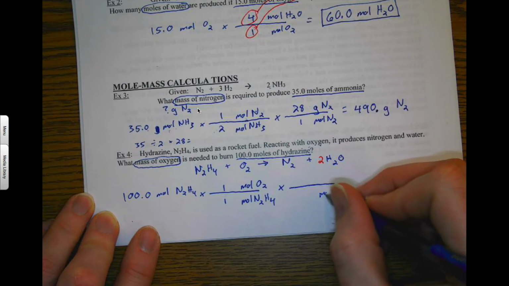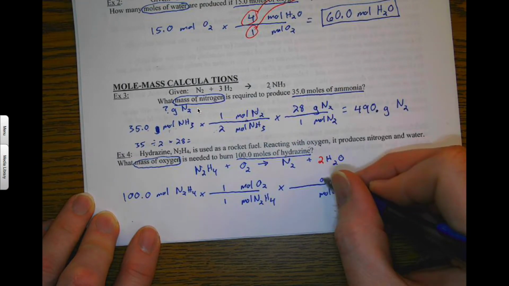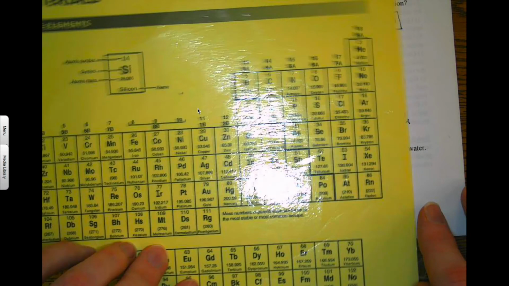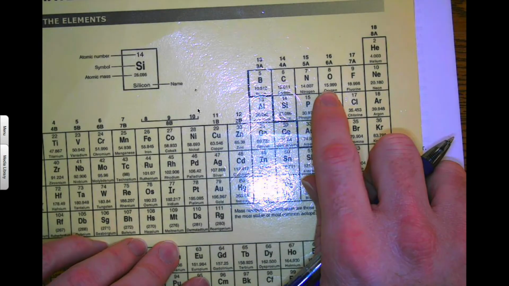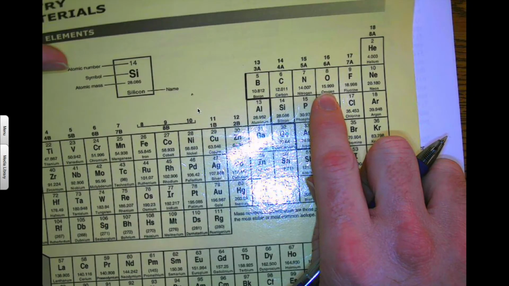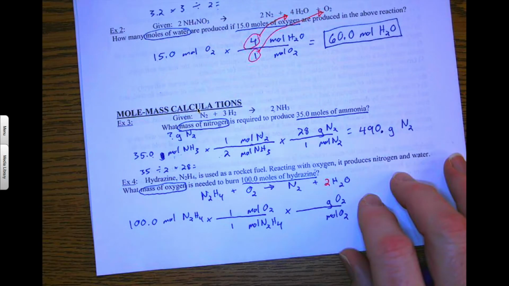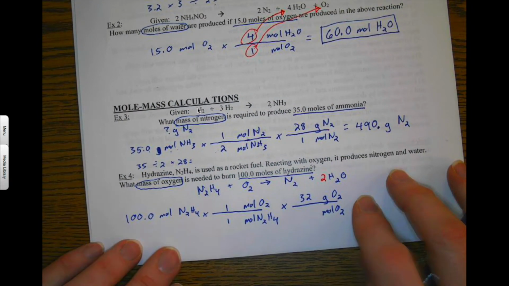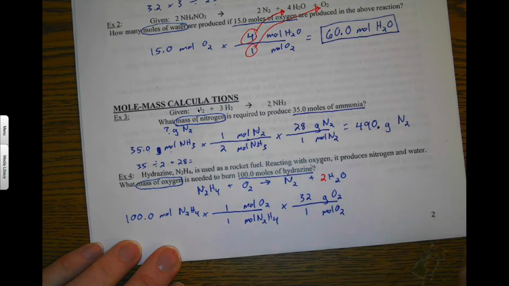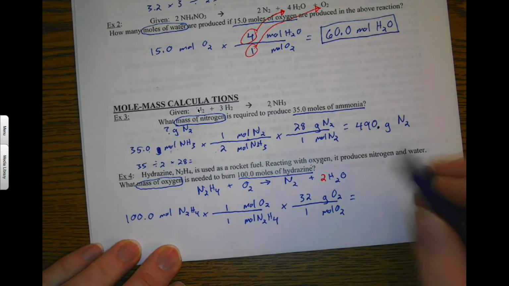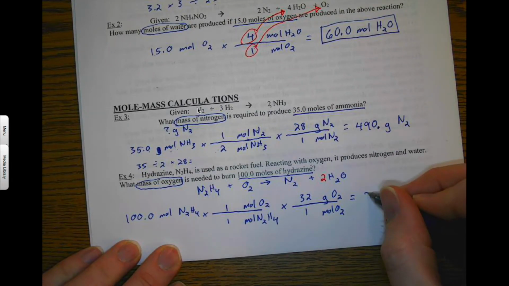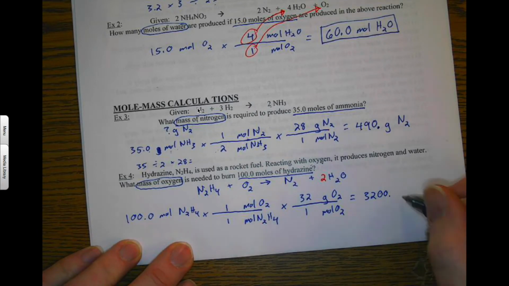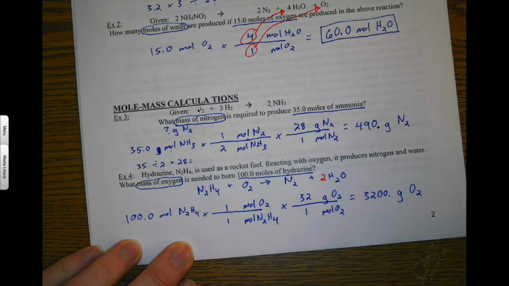And then we can change moles of oxygen into grams of oxygen. And G stands for go to the periodic table. That means that we can look at oxygen. There are 16 grams in a mole for an atom. So now this is the molecule, so we're going to multiply by 2. So that's 32 grams of oxygen in 1 mole. All right? And then that's 100 times 32. So that's 3200, with a decimal place to make it significant, grams of O2.